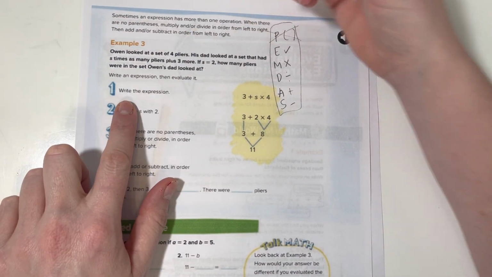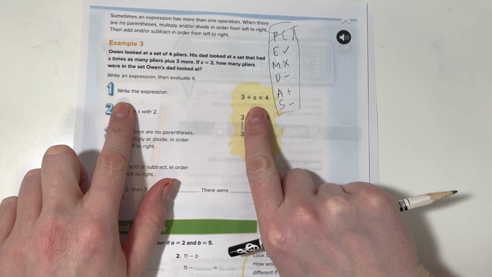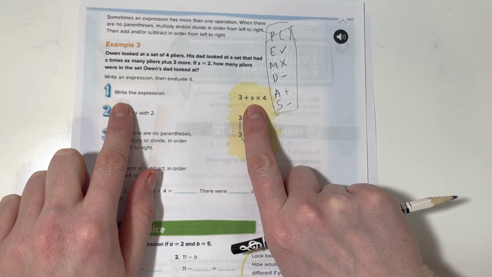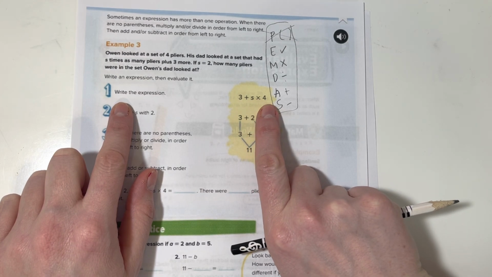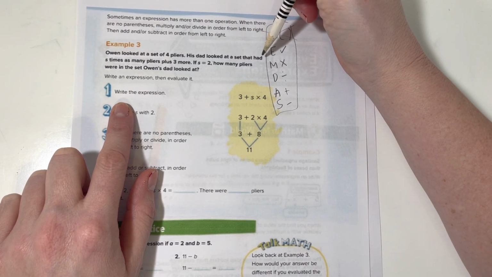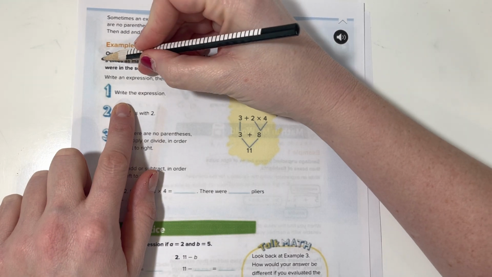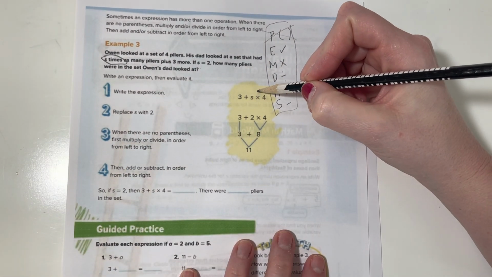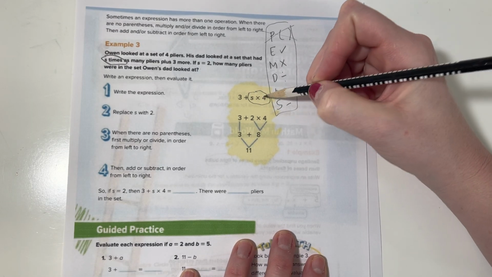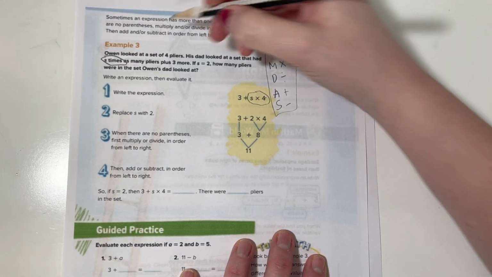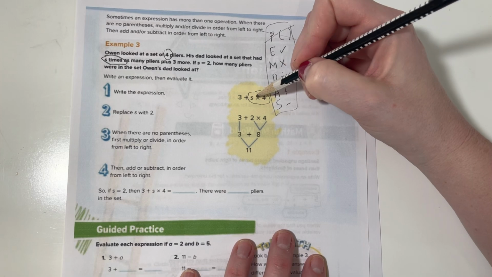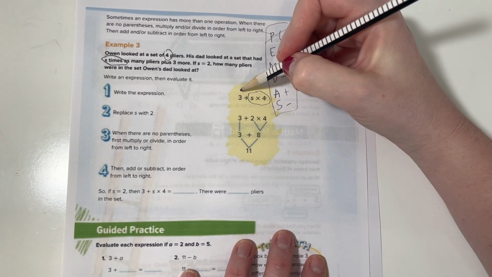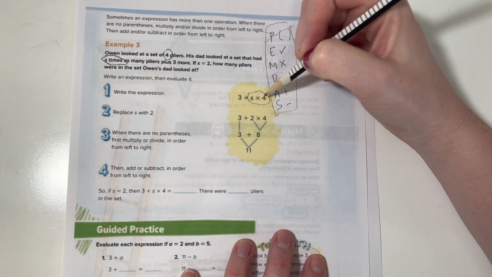Okay, we can write the expression. If you look right here, they did it for us. Write the expression 3 plus S times 4, because his dad looked at a set that had S times as many pliers. Look right here. This is S times as many pliers as what Owen looked at, because Owen looked at 4, right? So it's S times that amount plus 3 more. Okay, so 3 plus S times 4.